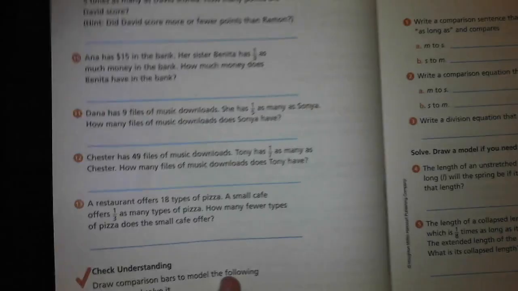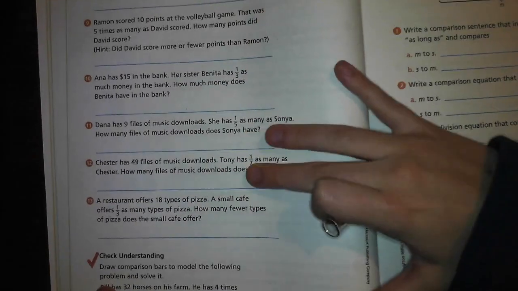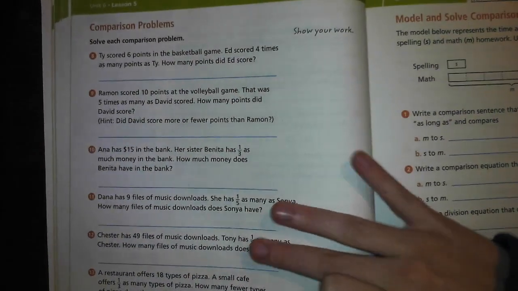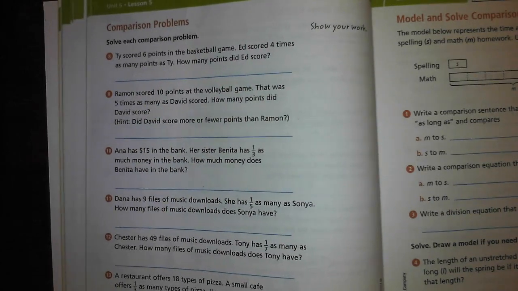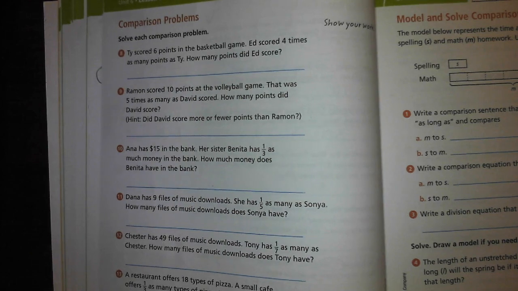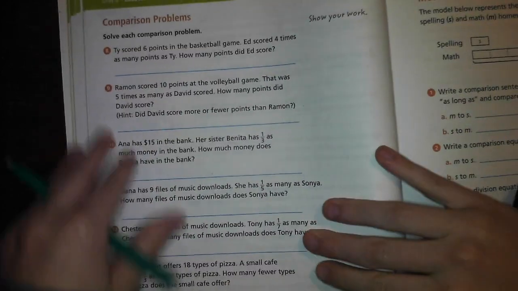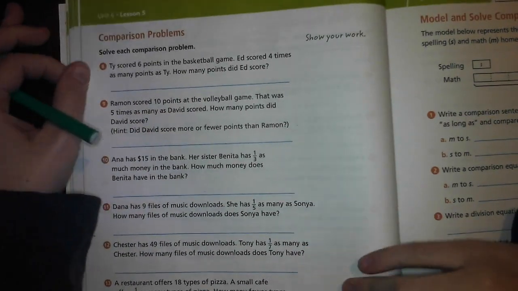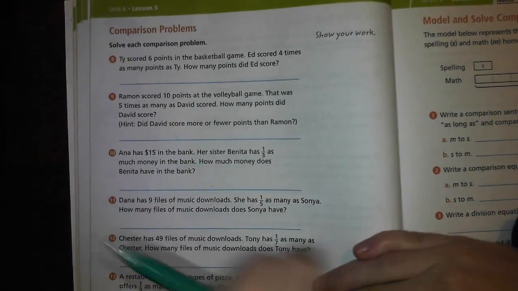Let's continue on now. Okay. For this one, we will practice writing our equations. So let's look at number 8. Again, pause and do these along with me if you can.